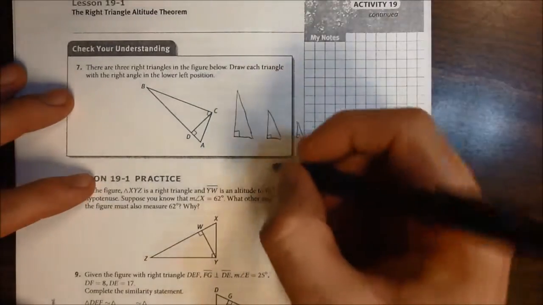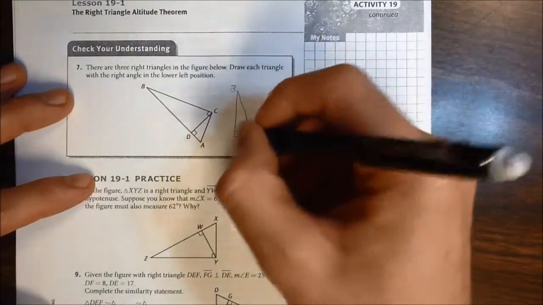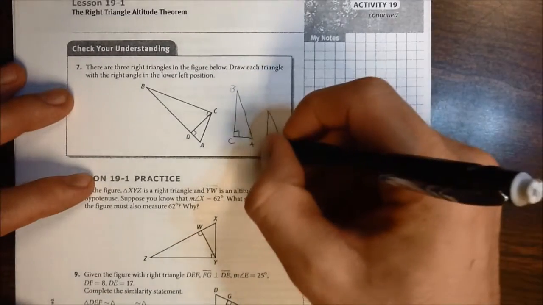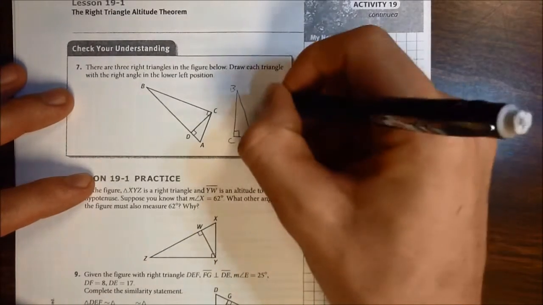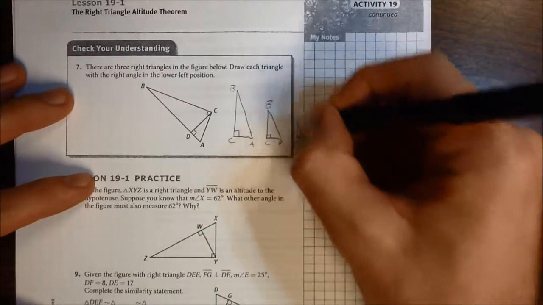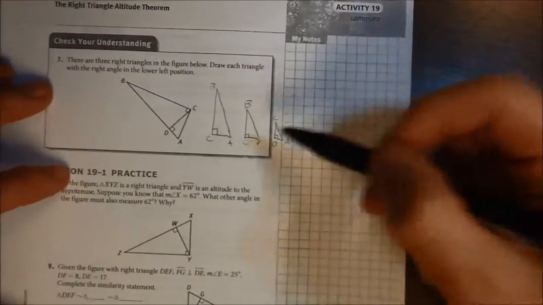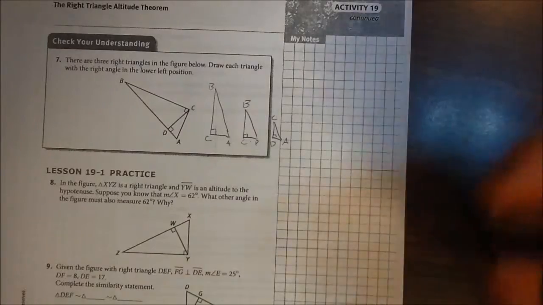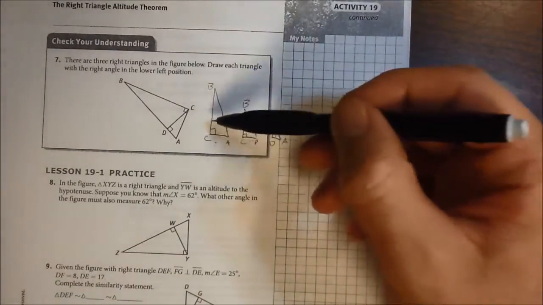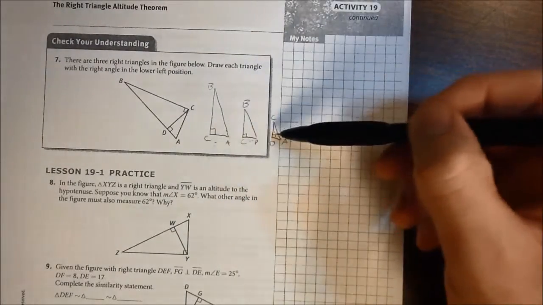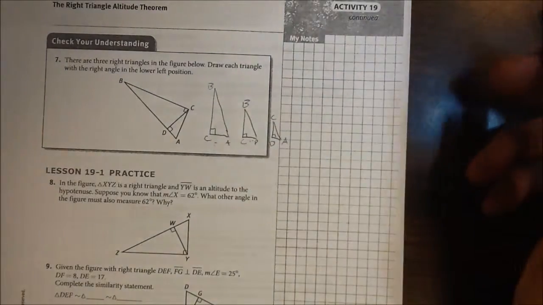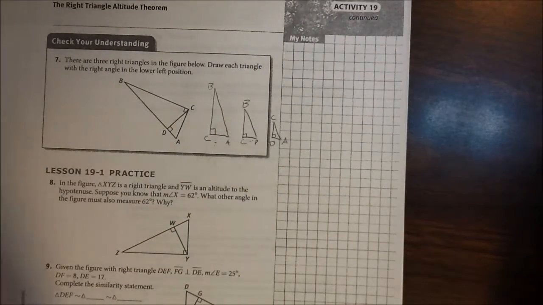In this diagram, the large triangle, this vertex is B, this is C, and this is A. For the medium, this is C, this is D, and this is B. For my small one, this is D, this is C, this is A. Now that I have these separated and in the same orientation, it's very easy to see what my short legs are, what my long legs are, and then what my hypotenuses are. And then you can just label these diagrams and then just set up your proportions. Very, very simple.